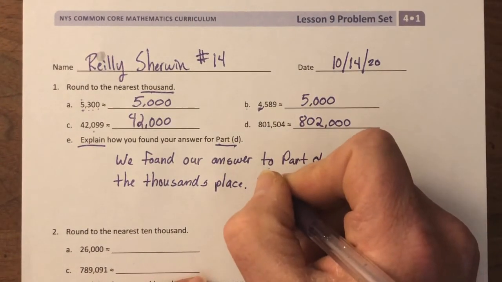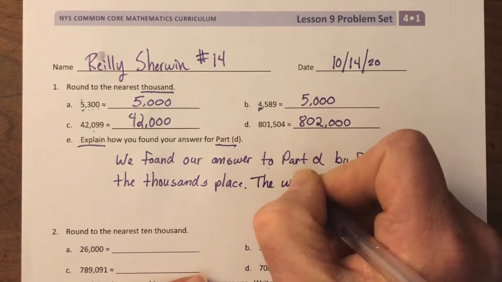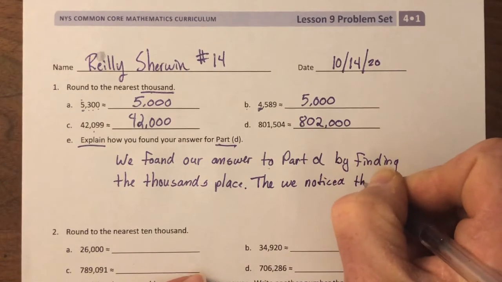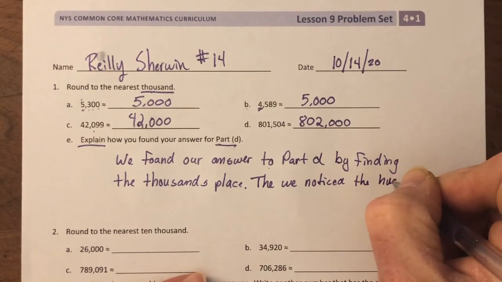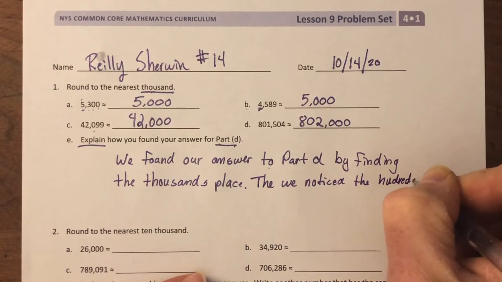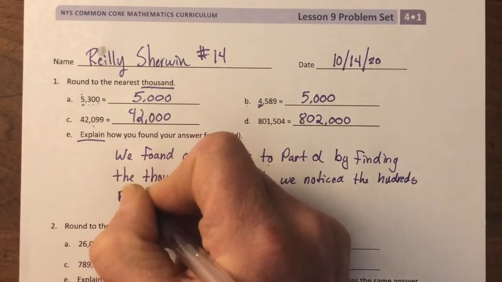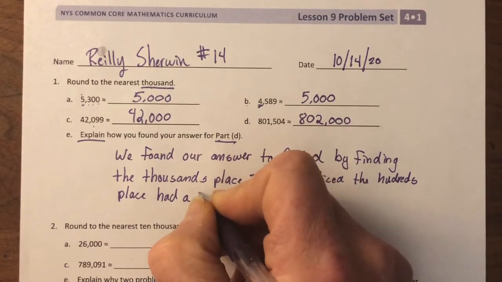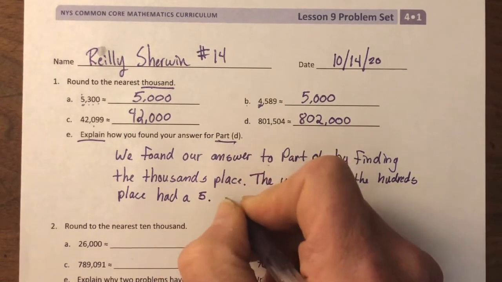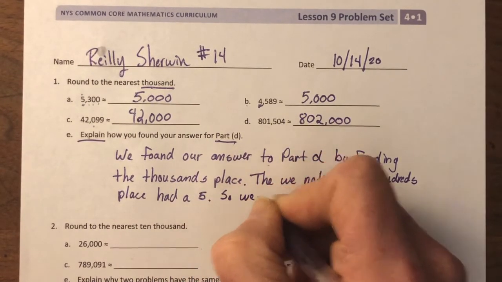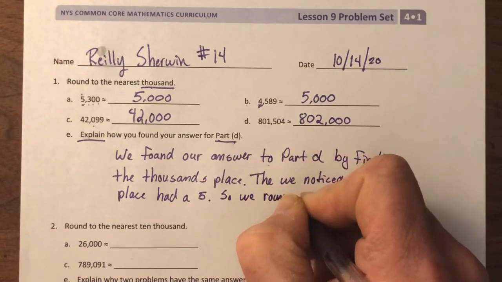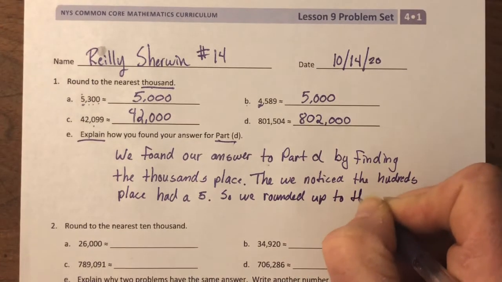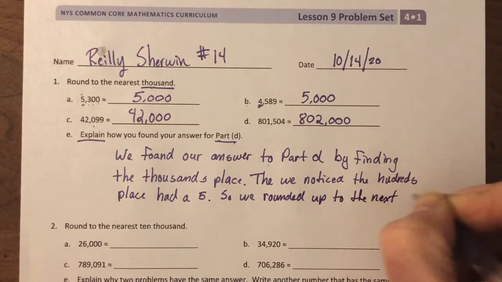Then we noticed the hundreds place had a 5. So we rounded up to the next 1,000.